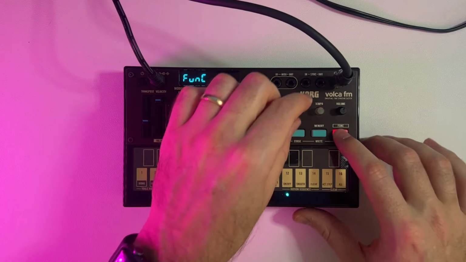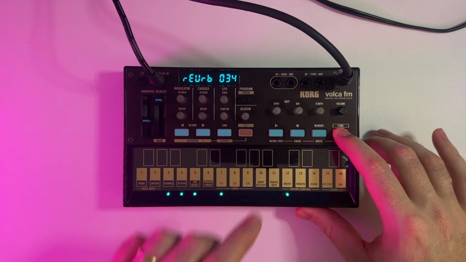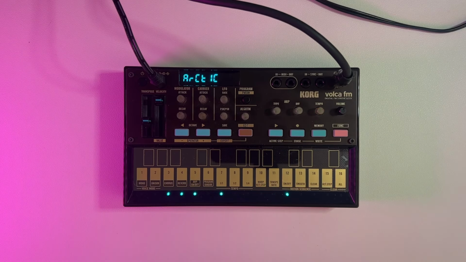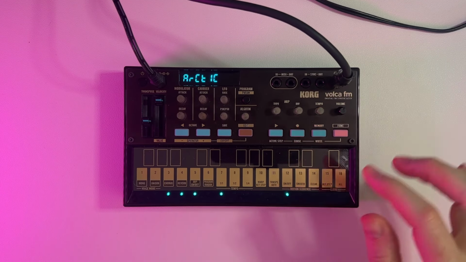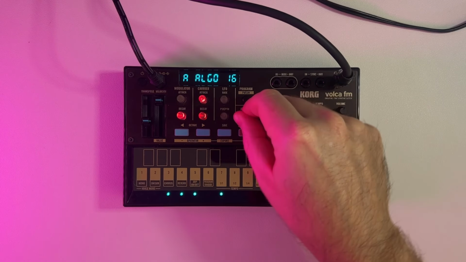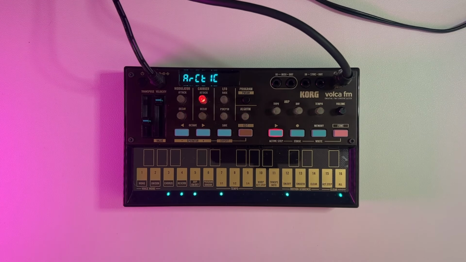I'm going to take the reverb depth down just a little bit to start. We can actually automate the algorithm. The algorithm controls the operator structure and has a huge tonal impact. Check this out. I'll hit record and play. Now it sounds like pure chaos, but again, in my opinion, it's pure chaos in a good way.